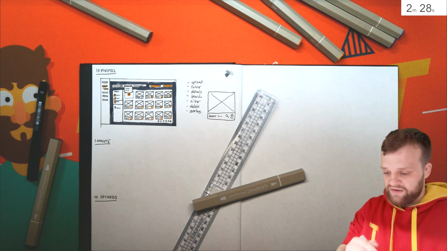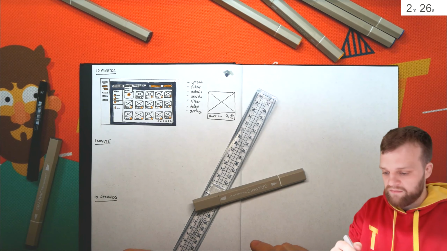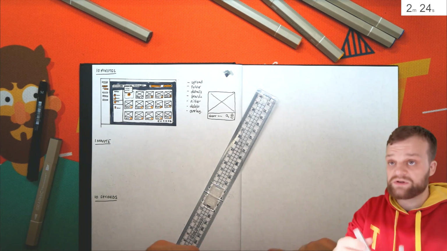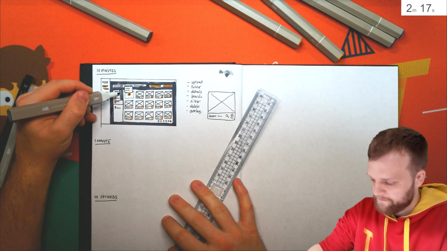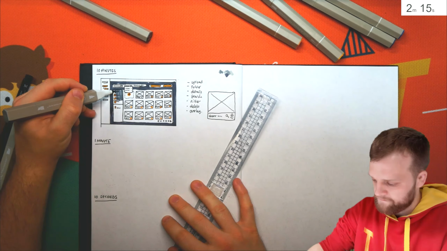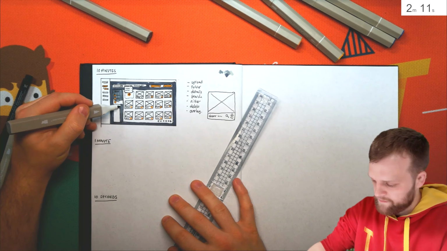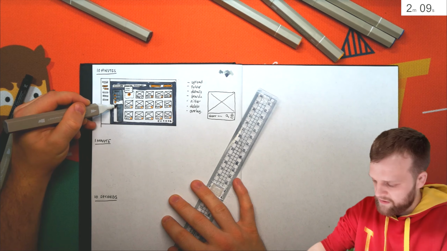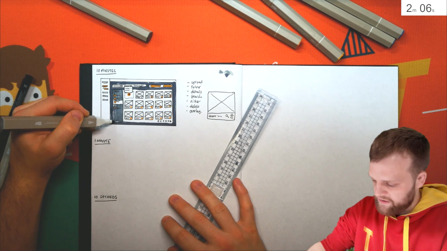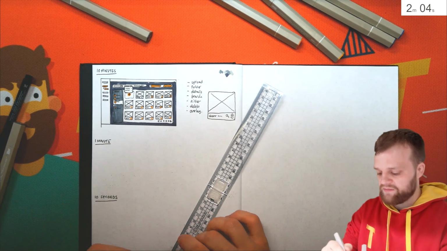Whereas if you start working with your middle grey, which is this one, you can start filling in elements like this here. Bearing in mind that in the actual interface, this black line wouldn't be there.